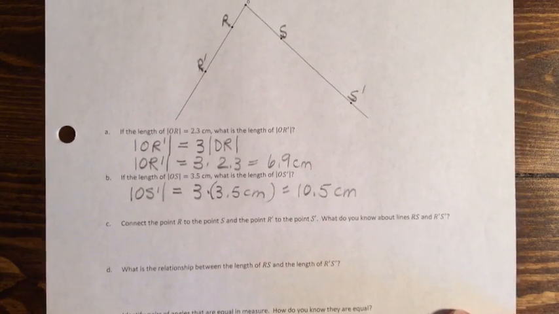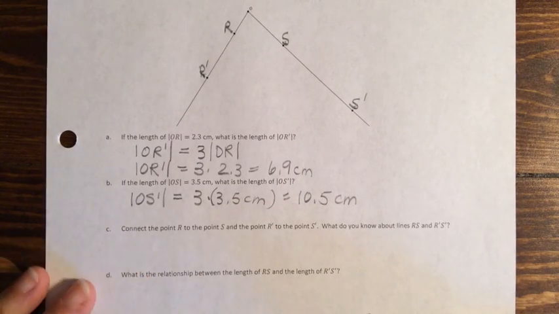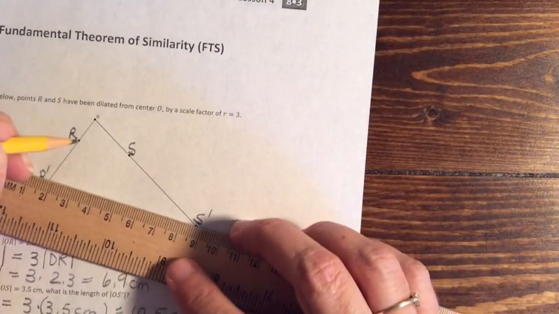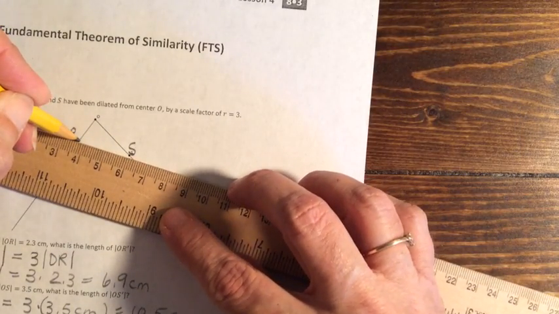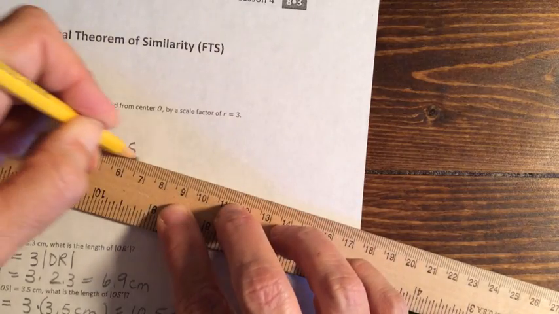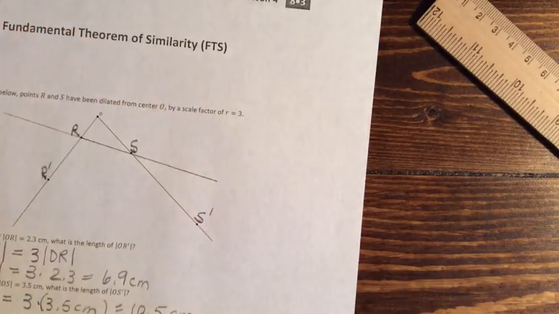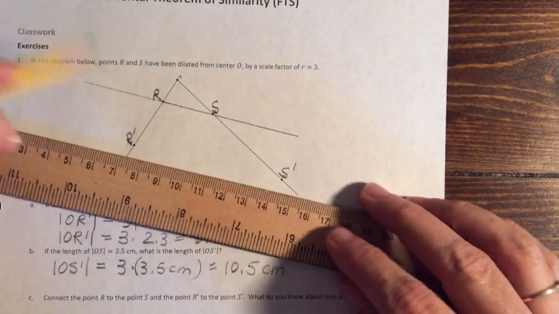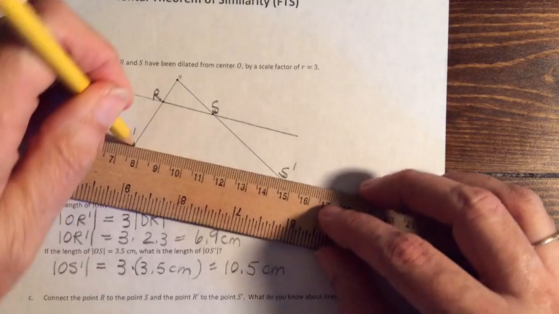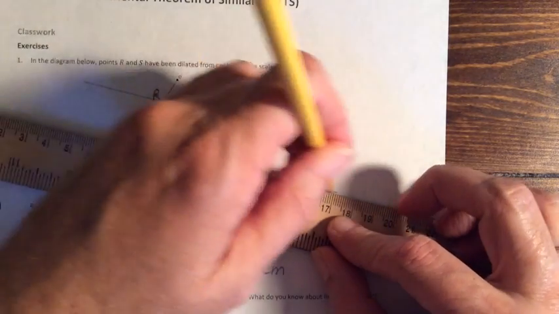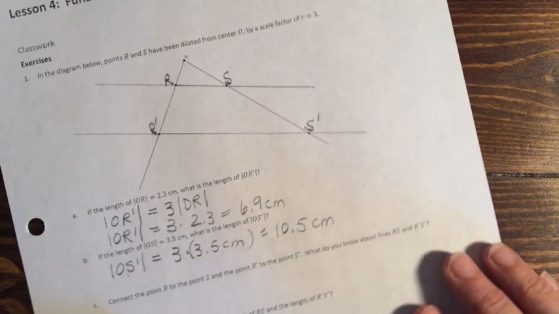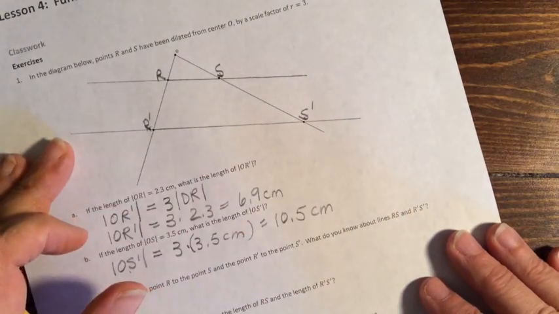Okay, so now we're told to connect point R to S. So we're finding a segment in that plane. And there is R and S. And we're also going to connect R prime and S prime. Okay. All right, so notice that those segments are parallel.